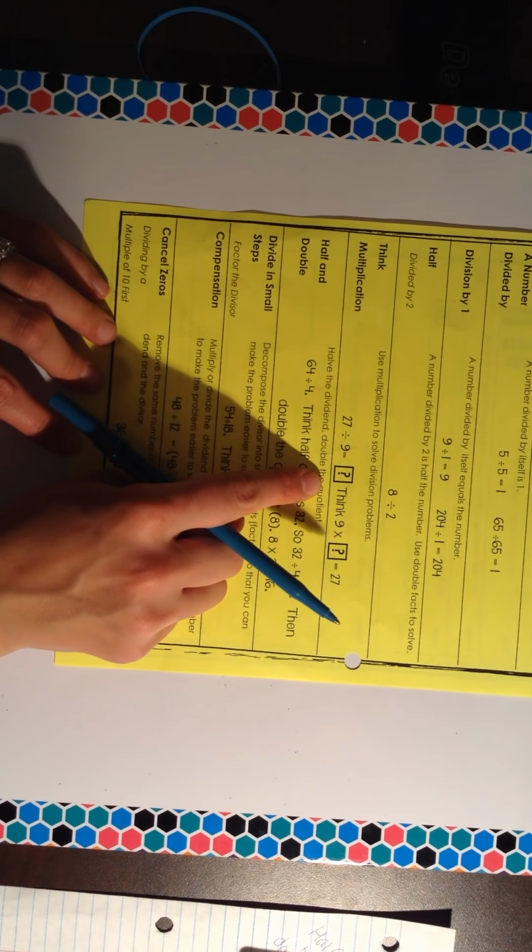If I see larger numbers that have zeros, I can cancel those zeros. So 360 divided by 60, these are a match, and I could rewrite that as 36 divided by 6. And really, when I get 36 divided by 6, all of a sudden now I'm thinking this strategy here, because I know that 6 times 6 makes 36. So we're using all sorts of strategies. So let's try it out.